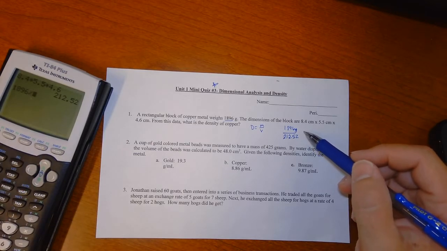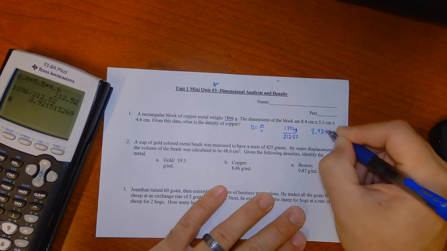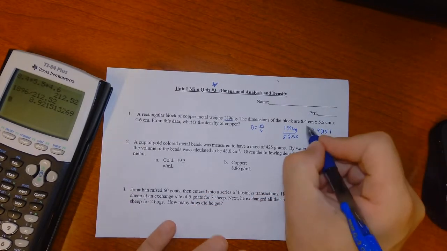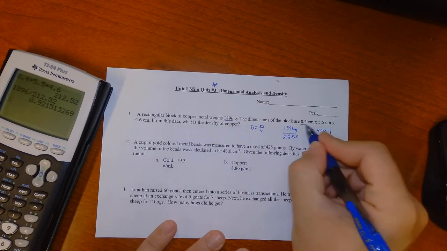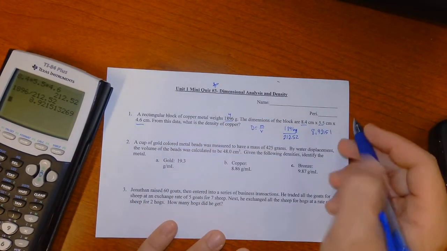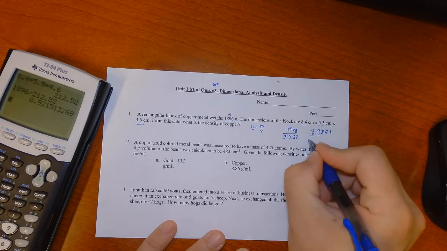Okay, so then when I divide 1896 by 212.52, I get 8.92151 and some more. But then we need to go back and look at sig figs. I know that in my givens, there are 2 in each one of these, and there are 4 here. So I'm going to be using 2 sig figs. 1, 2. That 2 keeps the 9 the same. So my answer should be 8.9.